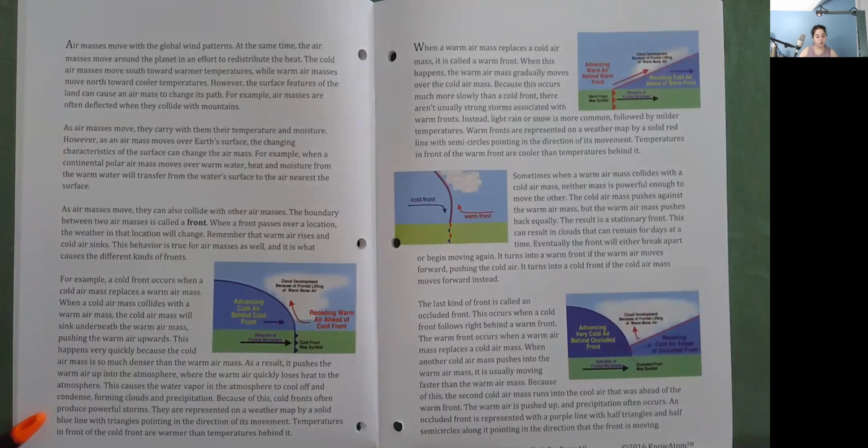Because of this, cold fronts often produce powerful storms. They are represented on a weather map by a solid blue line with triangles pointing in the direction of its movement. Temperatures in front of the cold front are warmer than temperatures behind it.